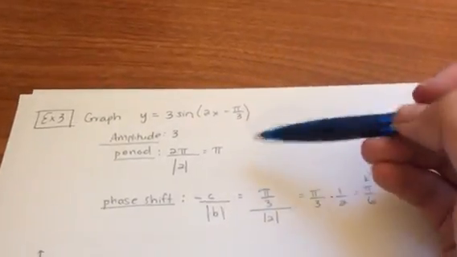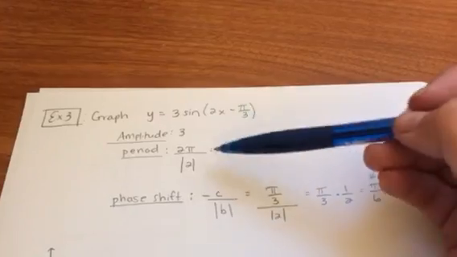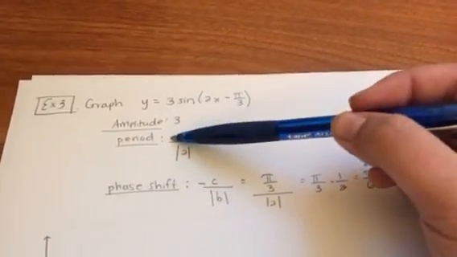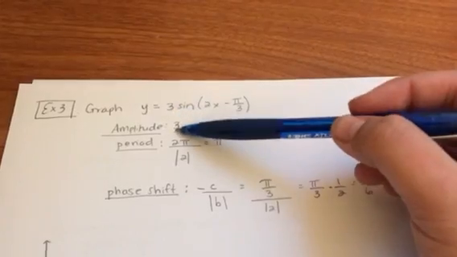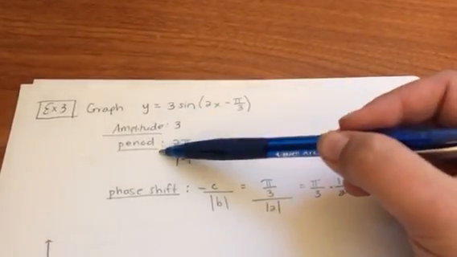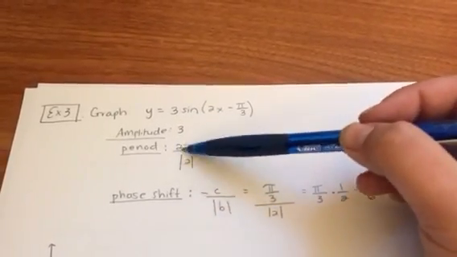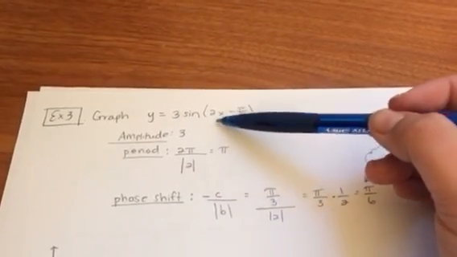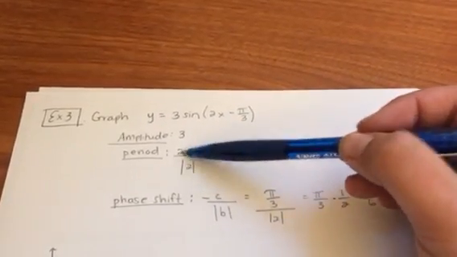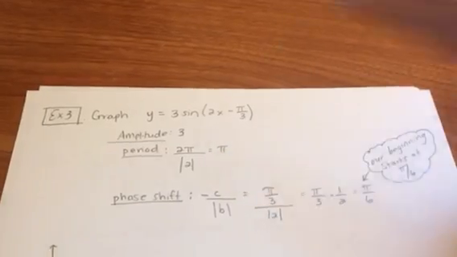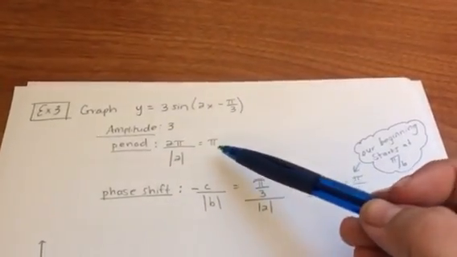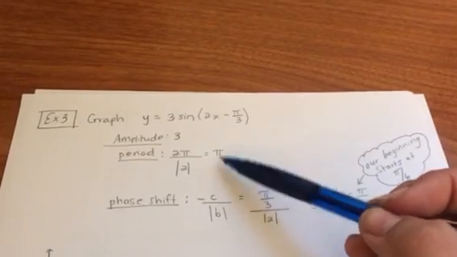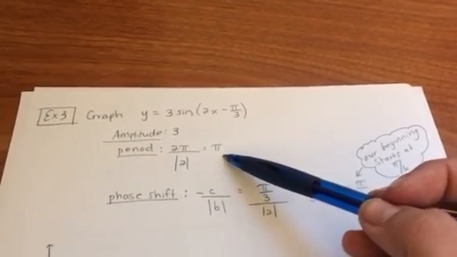Okay, so how do we start this? We start by figuring out what the amplitude is, the period, and the phase shift. So the amplitude is this number here, that's 3, so we write it down. The period, again, you're using the formula 2 pi over b. b is the number in front of x, so we bring that down. These twos cancel, and I get pi. Okay, so now we've got the period. I know that one cycle of a curve is going to be pi. It's going to be pi apart.